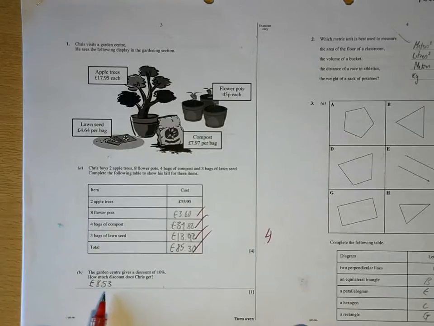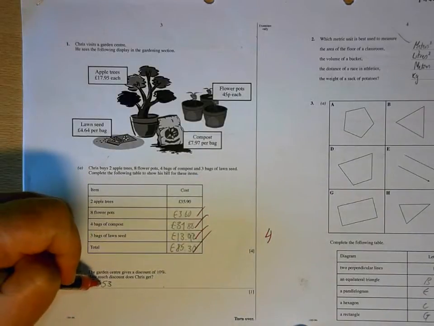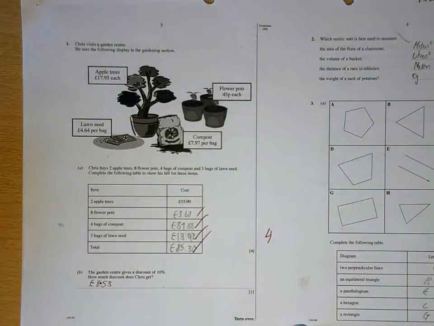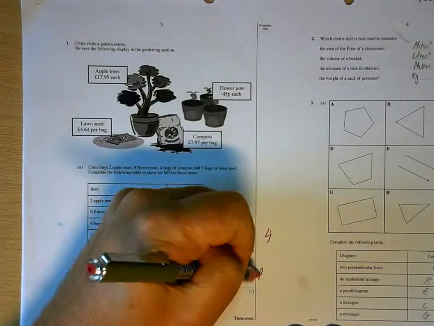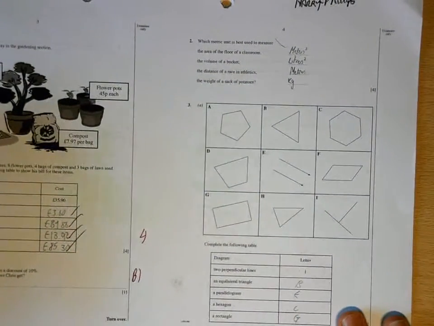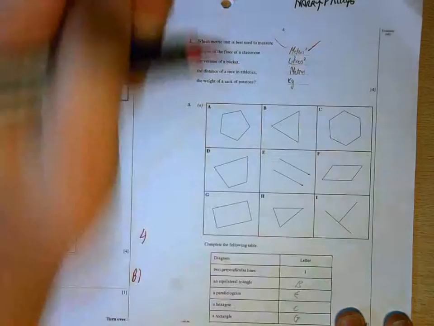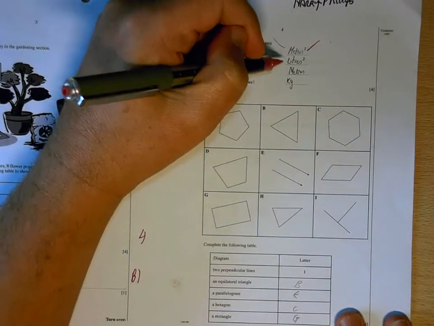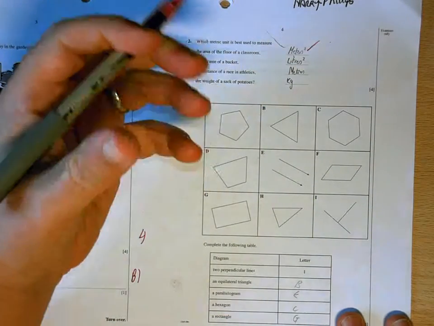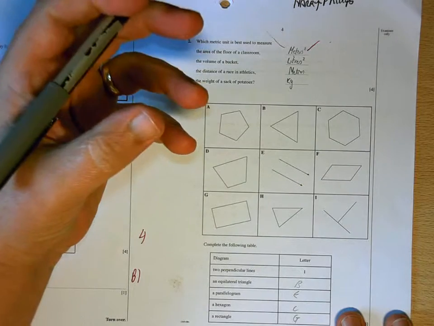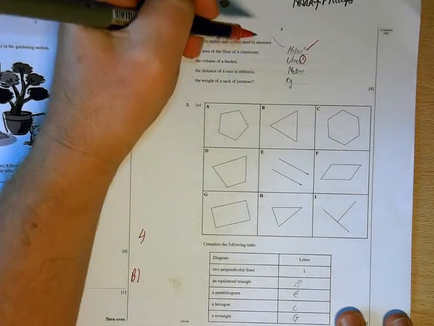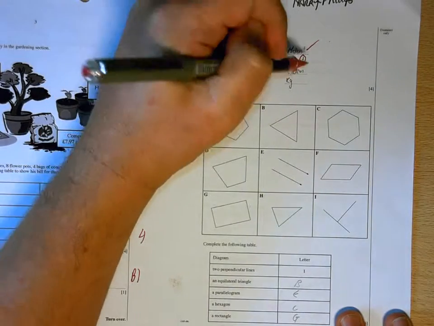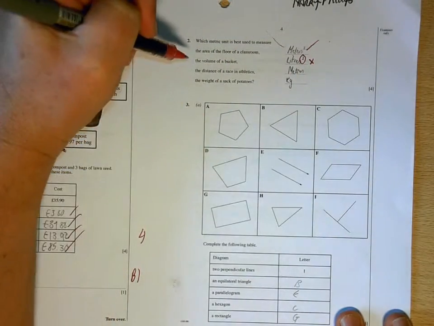This is right, but you need to make that decimal point much more clear than that, because that to me looked like £853. I'll give you the benefit of the doubt, but you may well have lost that mark in the proper exam. Square meters. Now it's not litres squared. Litres is already the unit for capacity, and it wouldn't be litres squared anyway. You're probably thinking of centimetres cubed. Volume is cubic. So that one's wrong.